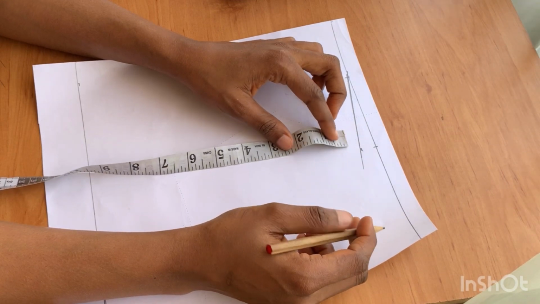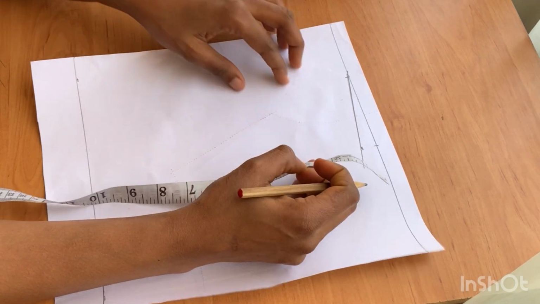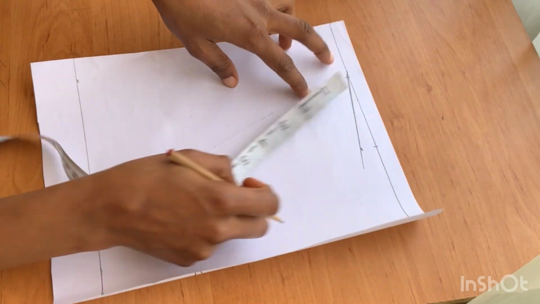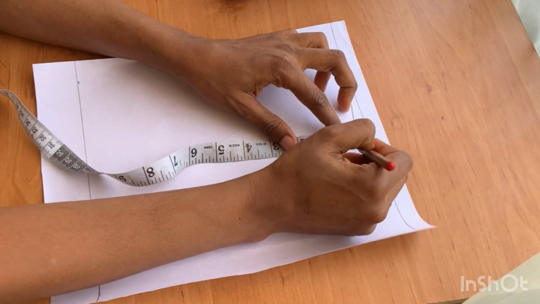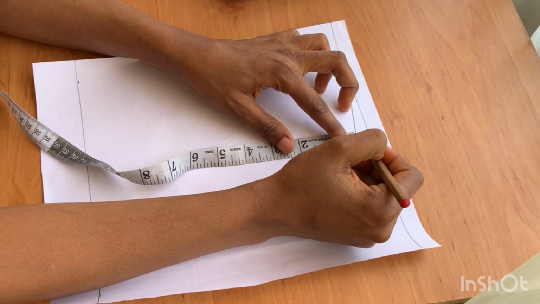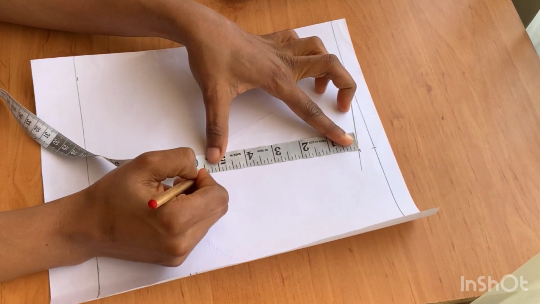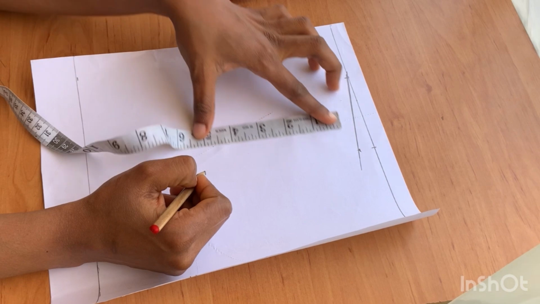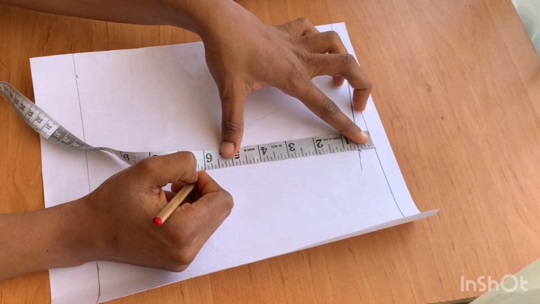You will still arrive at 5.5. Or you can also mark what you have on your shoulder line. You can also mark it downward. Either way. So I have 5.5.